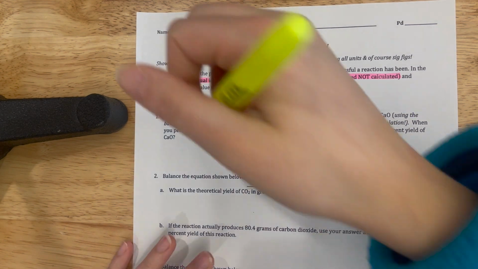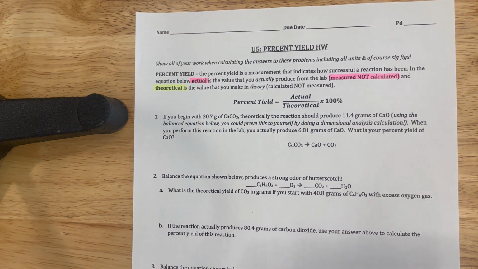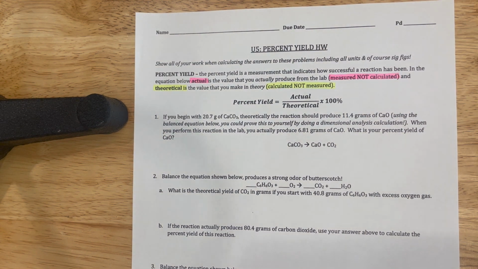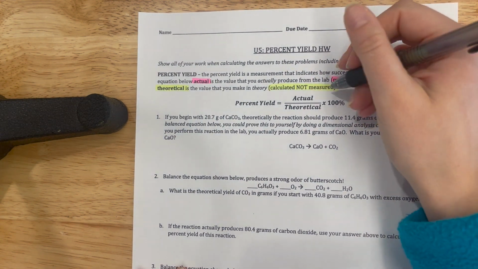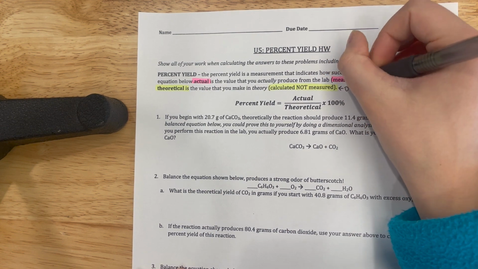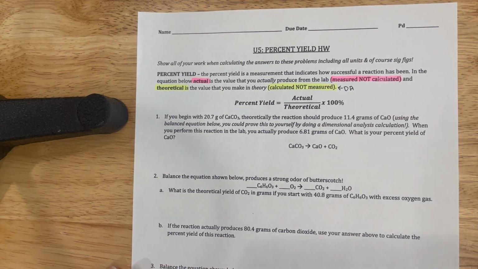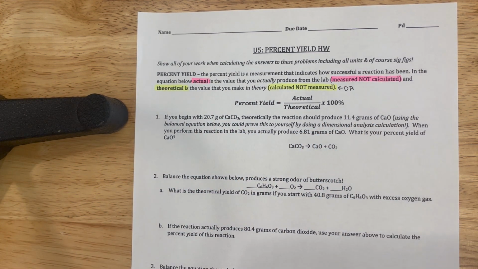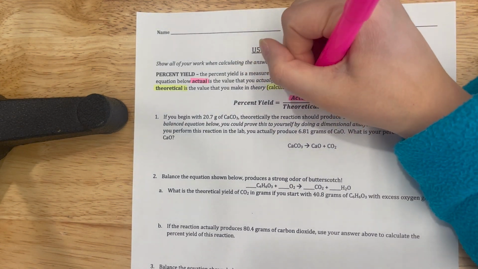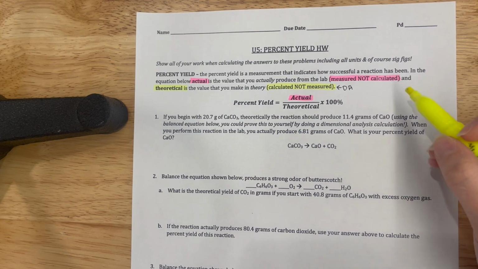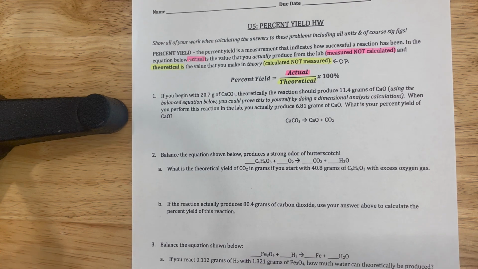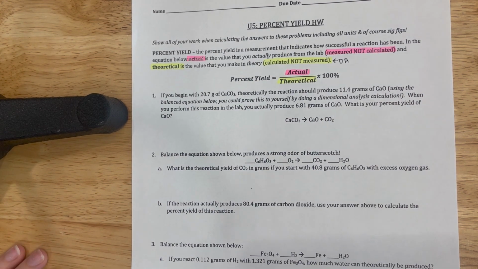And theoretical is the value that you make up in theory. This is calculated and not measured. So when we say calculated, that means dimensional analysis, right? How much do we think we're going to make? So then we actually look at the equation that we're given. And it says that percent yield is our actual, so how much we actually find in the lab, not calculated but measured, divided by our theoretical, which we do calculate, times 100%. Pretty simple, right? So let's go ahead and look at a problem, and we're going to do number 1 together.